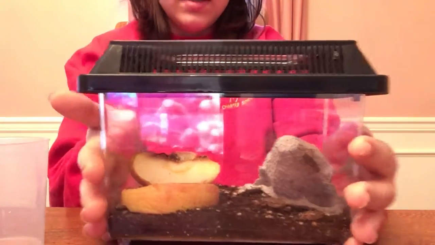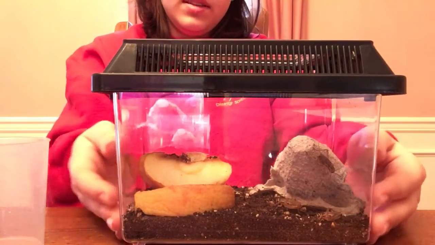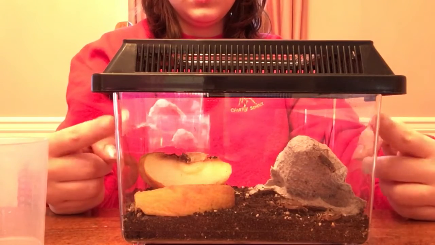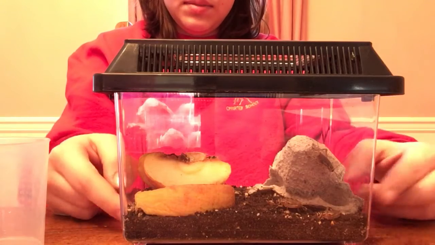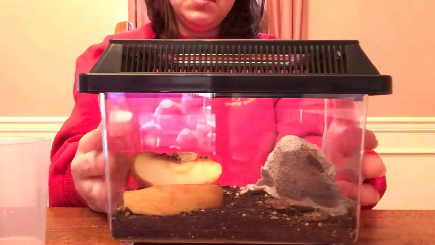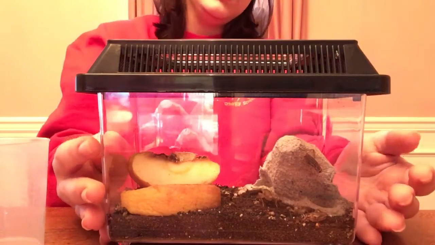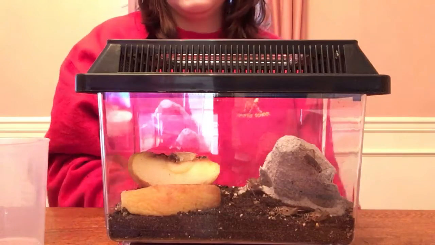Then over time, it should get warm enough that the water will evaporate from the soil and stick to the sides and then come back down and then be released in a way that the crickets can drink it if they don't drink it from the ground when they tunnel in there.